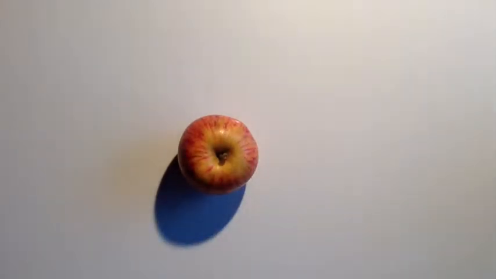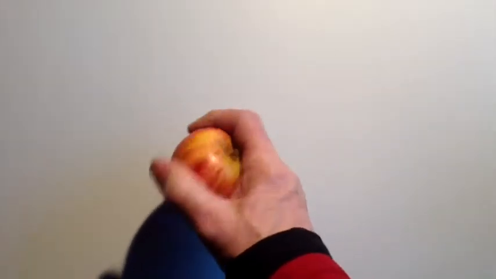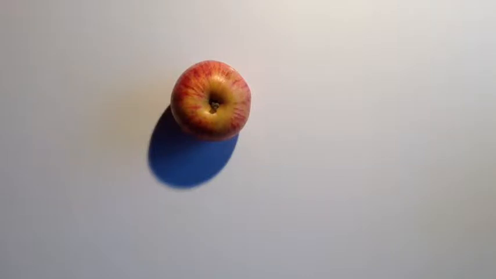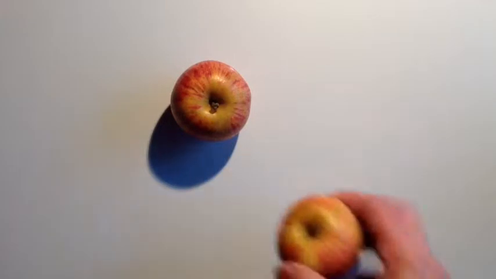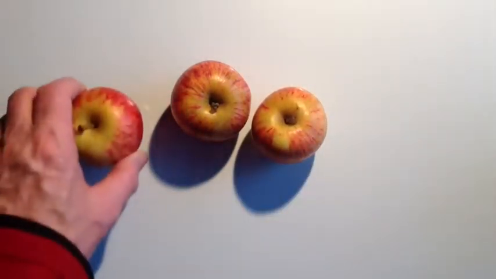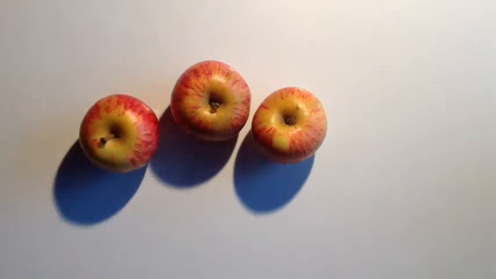This is emptiness. I call this an apple. If I was a German, I'd call it an Apfel. This is what I call 2 apples. And this is what I would call 3 apples.